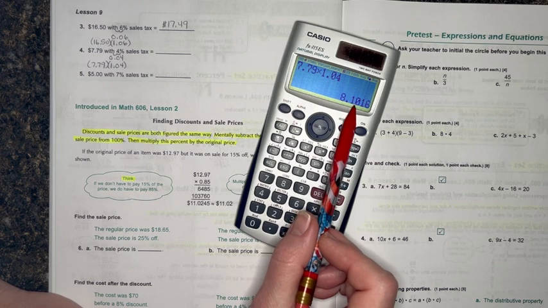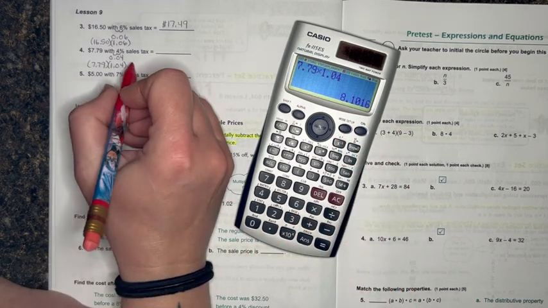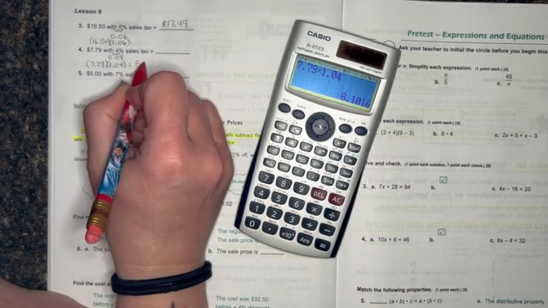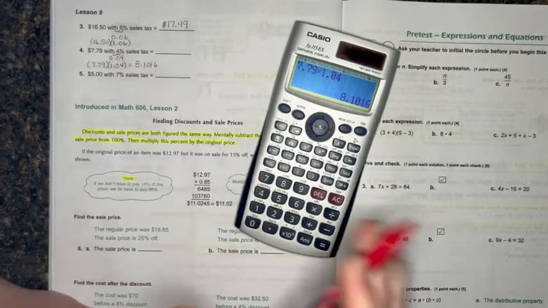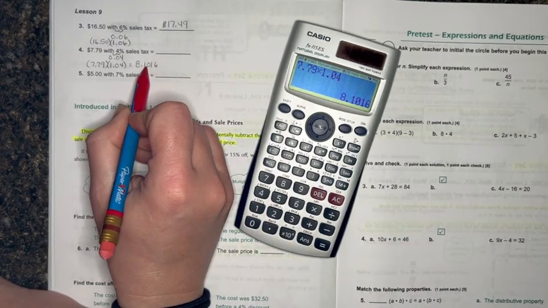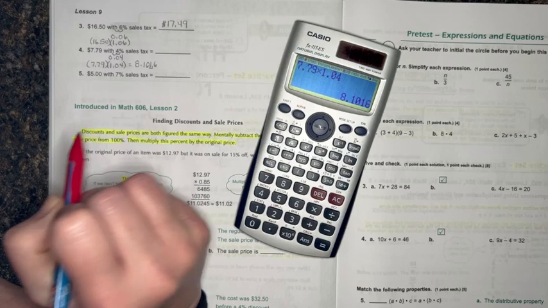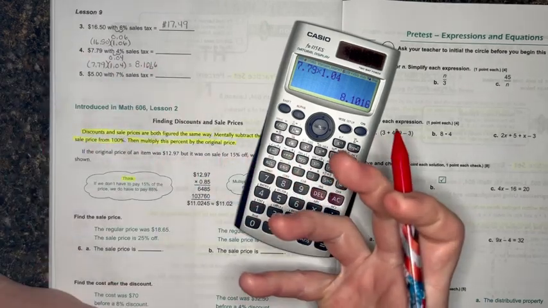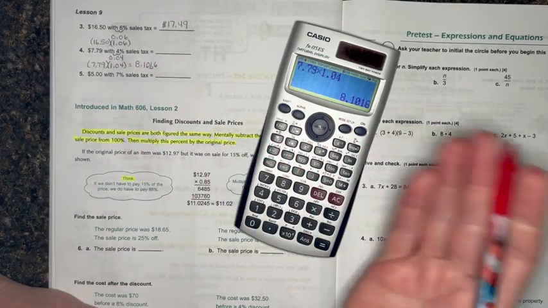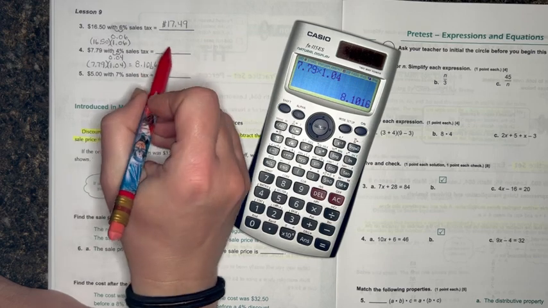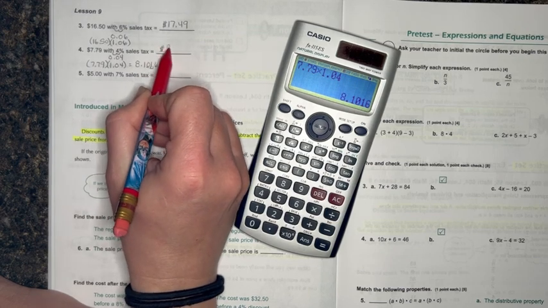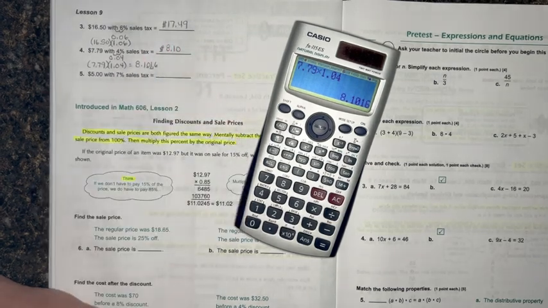Well, it's 8, 10, 16, right? So 8.1016. So we're rounding a 0 based on a 1. Is it going to change it at all? No, because that 1 is too small to change. So the price is going to be $8.10.